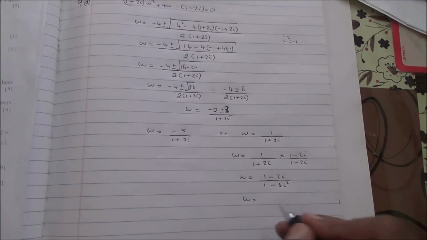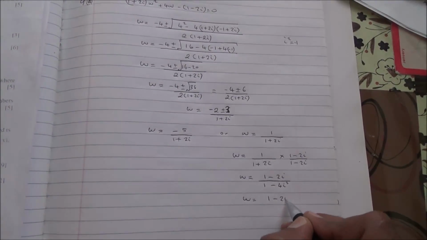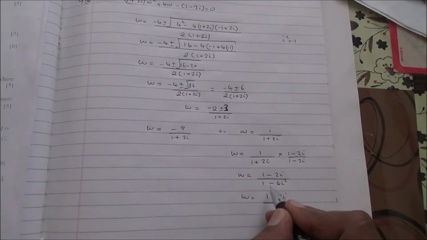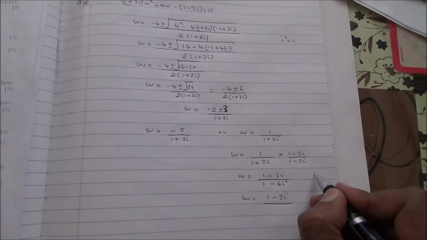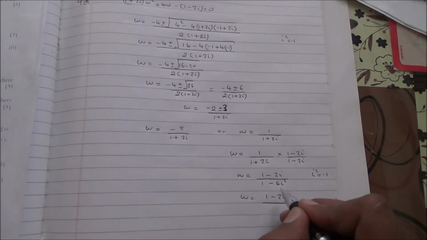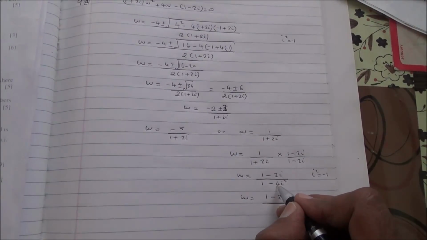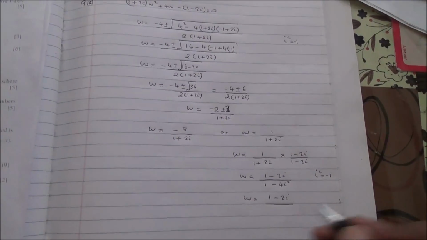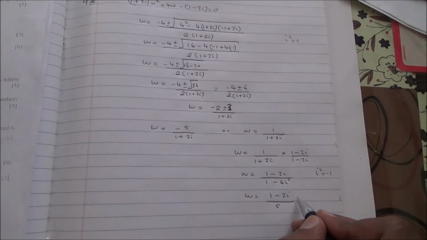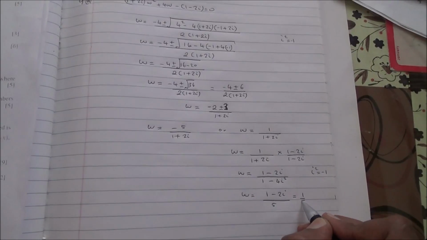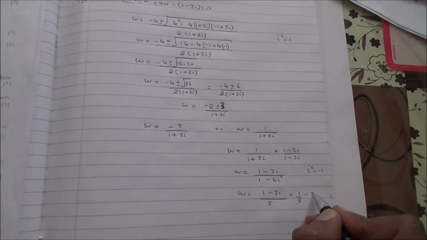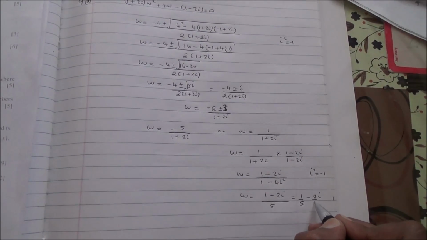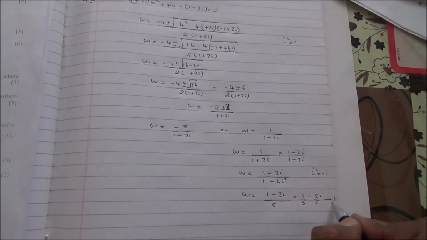I squared is equal to minus 1, so minus 4 times minus 1 is plus 4. Plus 4 plus 1 is 5. That gives us 1 over 5 for the real part, and for the imaginary part, minus 2 over 5.